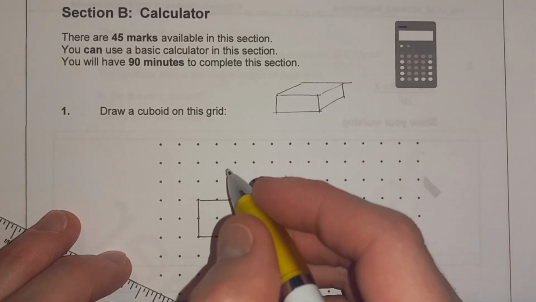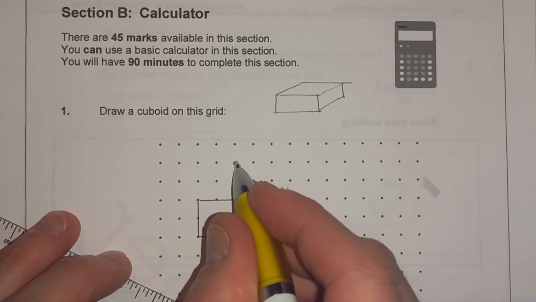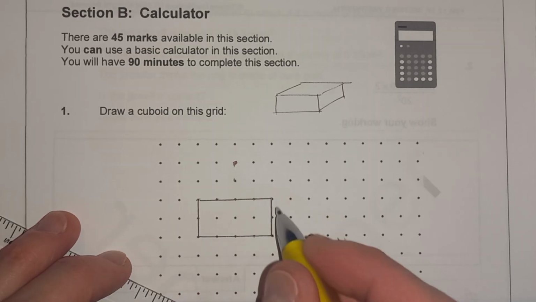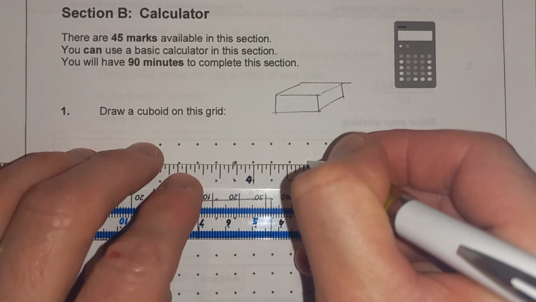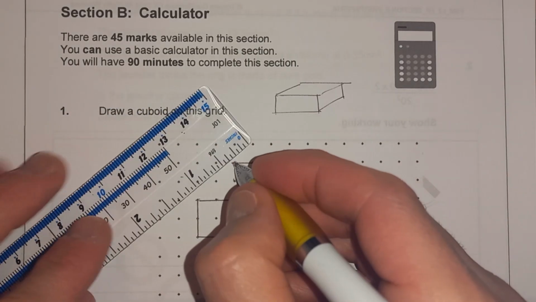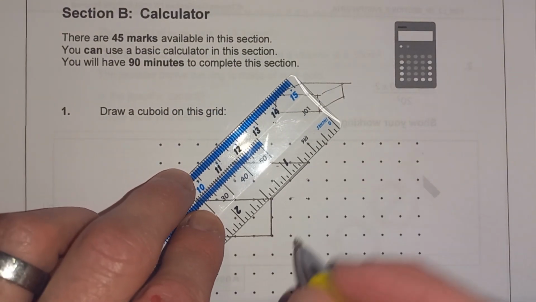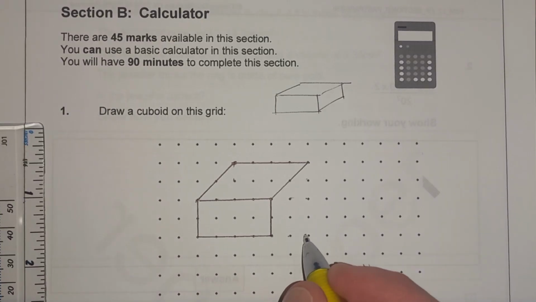Again, the size doesn't matter too much, so long as it's consistent. So if we think we're going to have this corner here, so we're going across 2 and up 2. So we do the same from this corner, across 2 and up 2. And then join those down here. And the same for this point, across 2 and up 2.